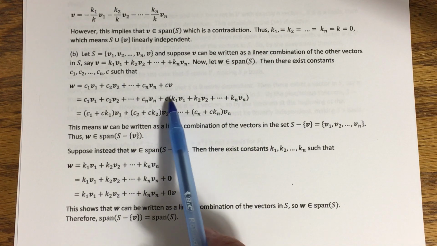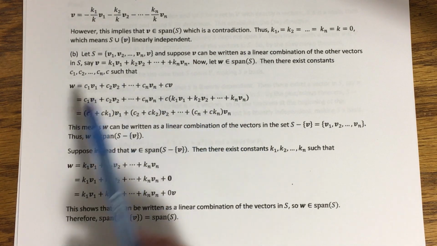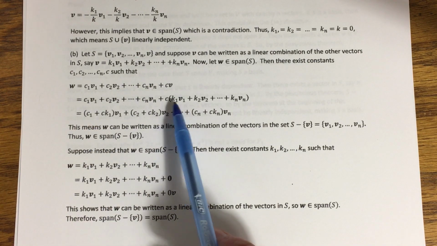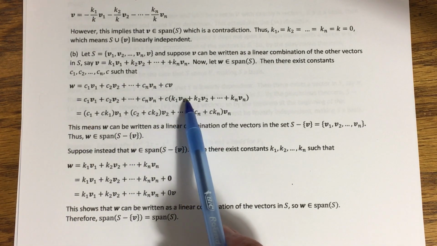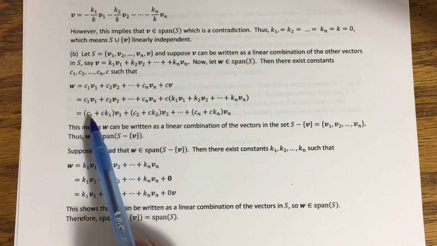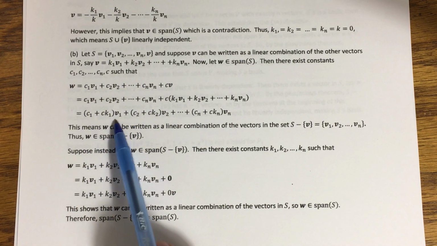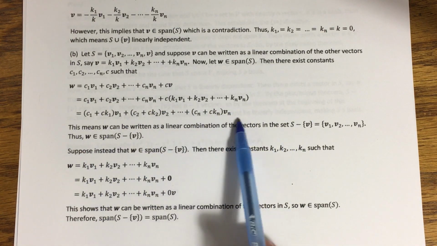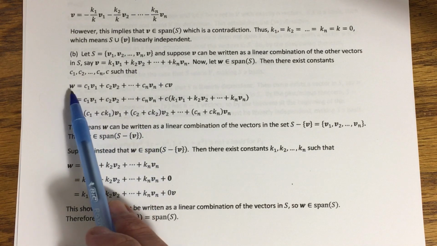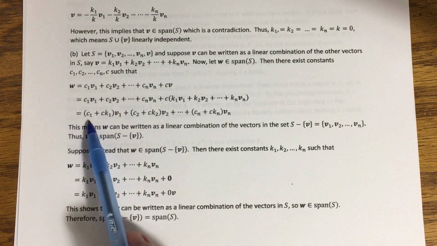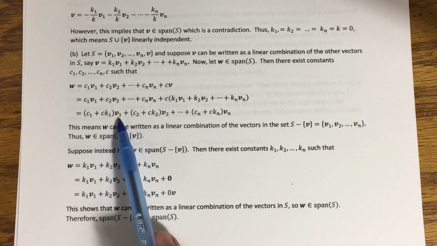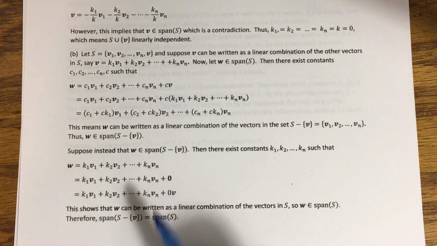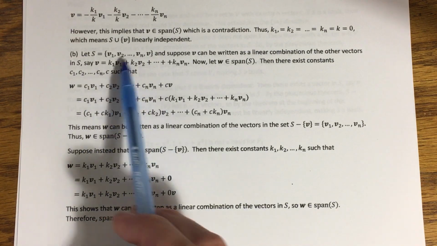And then if I distribute the c into each one of these and collect like terms, so for example, I'm going to have a c1v1 here, I'll also have a ck1v1 here, I can combine those, giving me this term right here, c1 plus ck1 times v1. And I can do that for all of the vectors in this set. If you notice what happened, this shows that w can also be written as a linear combination of just the vectors v1 through vn. In other words, that v wasn't really necessary. I could get by with just the original n vectors.